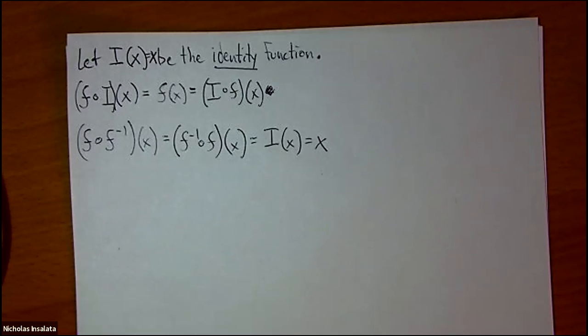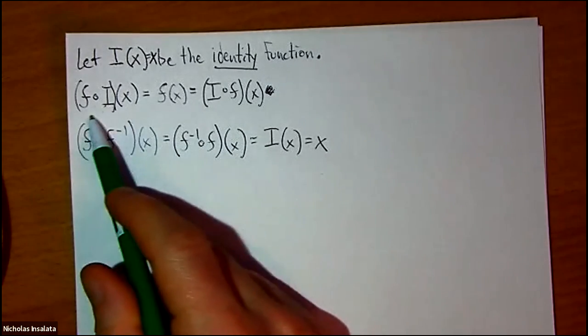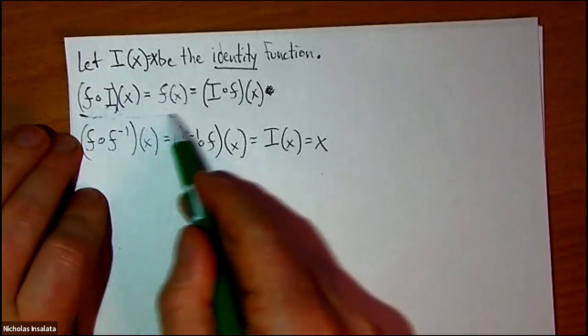That's true sometimes, but not all the time. When would this be true? And when would this not be true? This one's true all the time. This is always true.